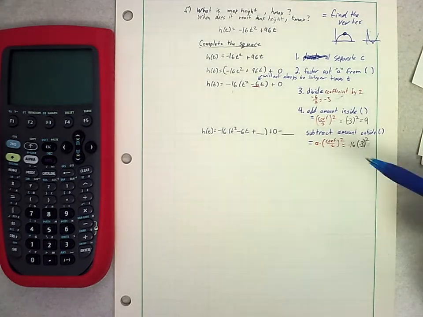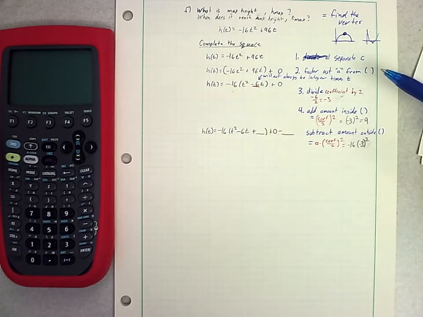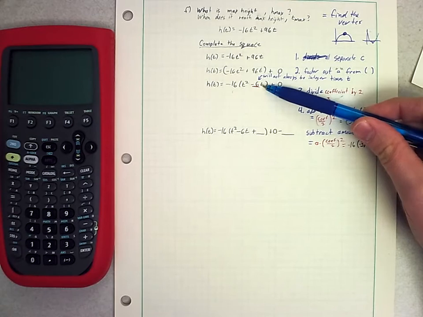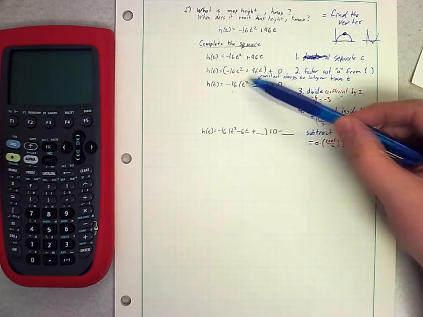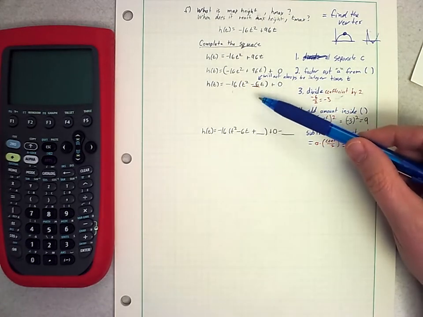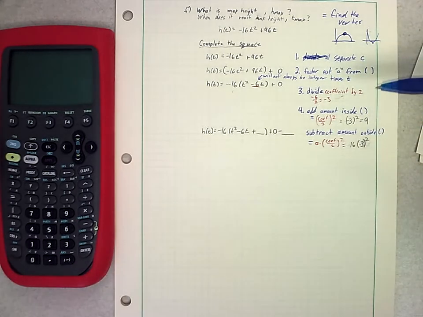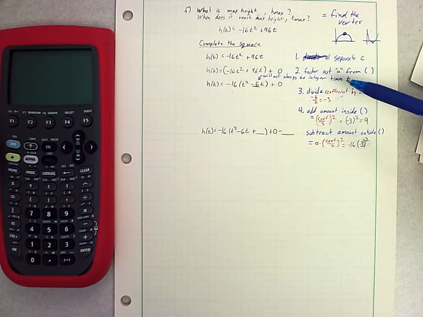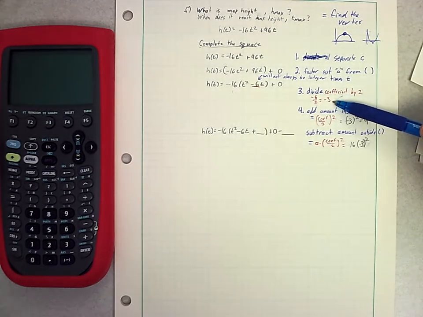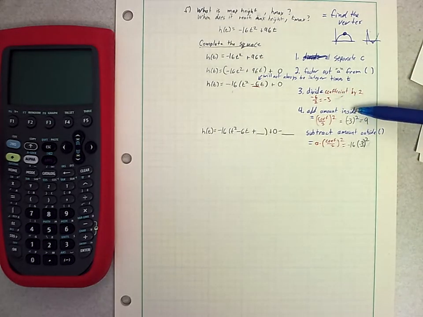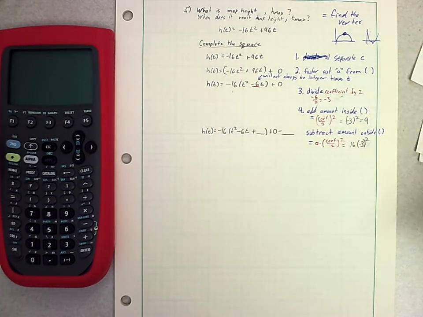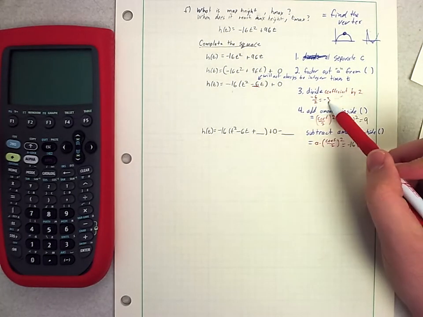Now that I've got this split apart, what I want to do is take that coefficient that's multiplied just by t, because it's really the only coefficient that's inside the parentheses at this point. I'm going to divide it by 2 to get that number. So for our particular example, it was negative 6, I divided by 2, I get negative 3.